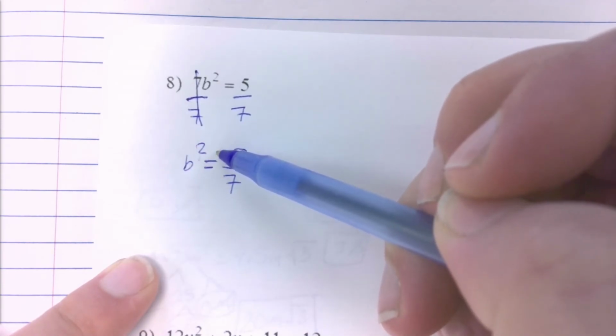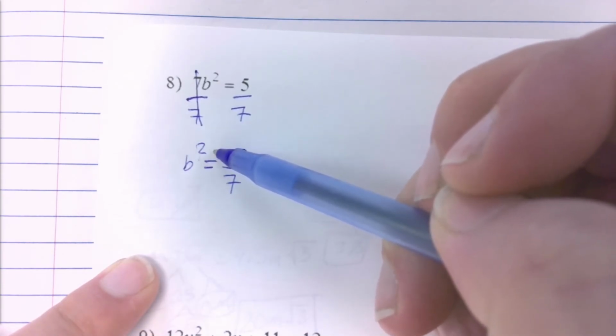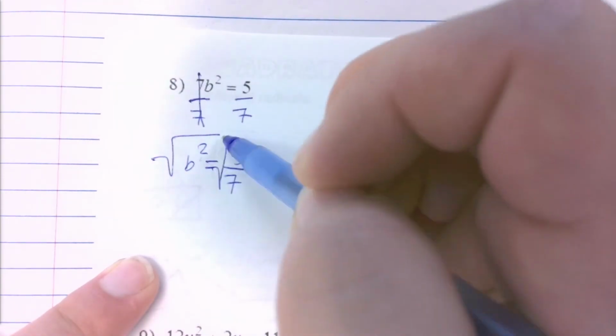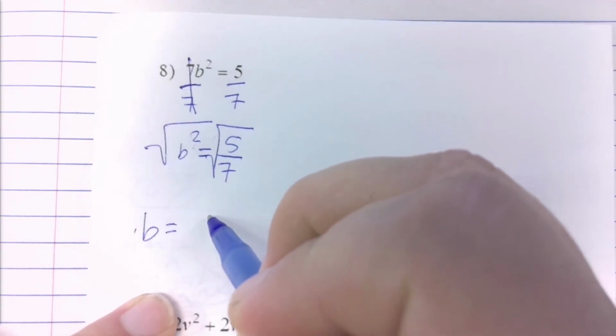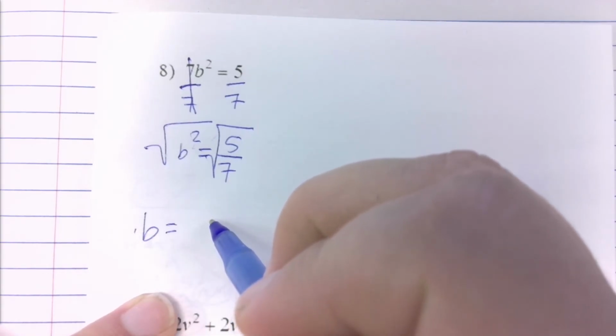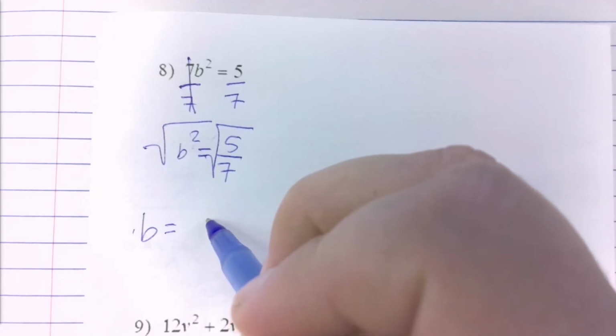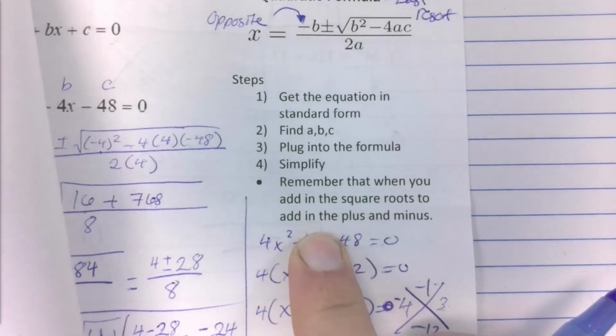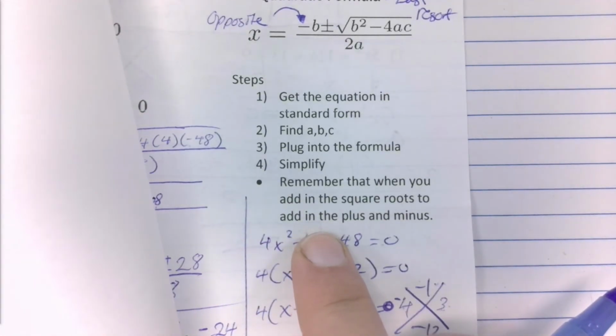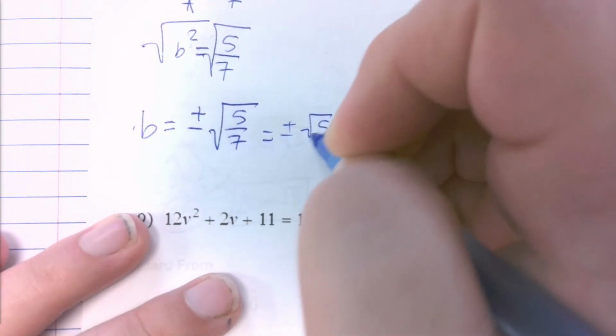Anybody? Square root, thank you. When I add in the square root, what do I need to remember? I'll give you a hint. It's right there. Plus and minus. Don't forget plus and minus. Your answer's not going to look like this, though.